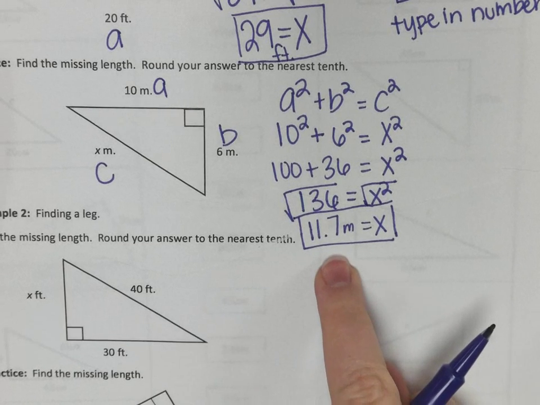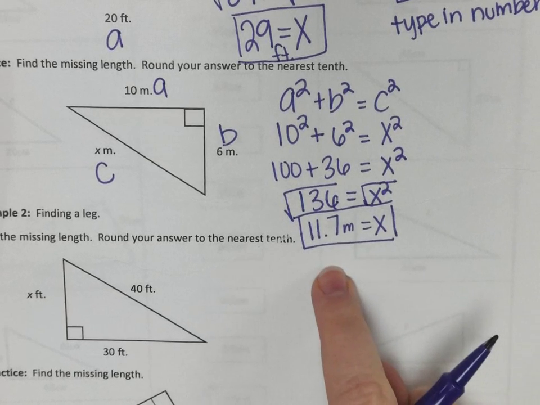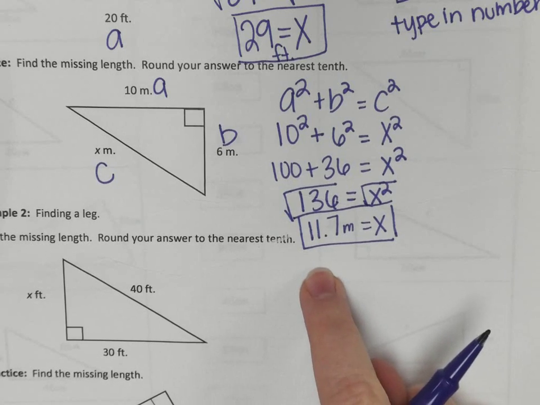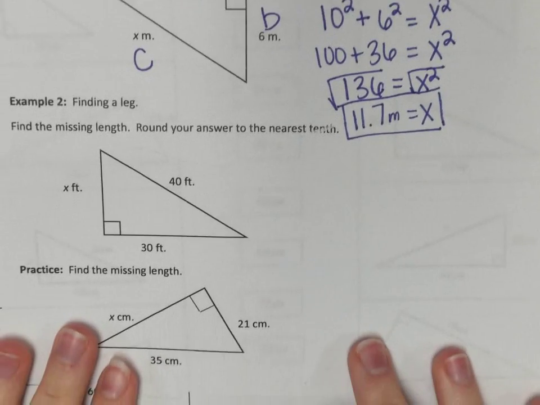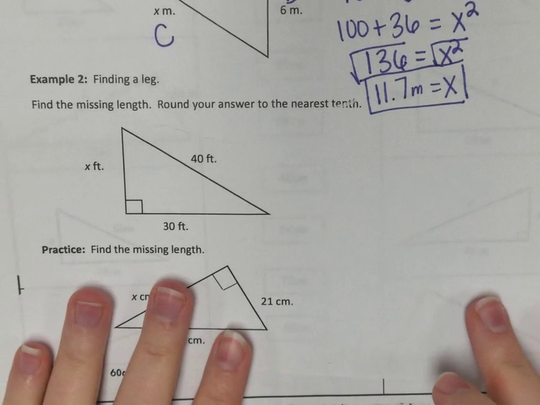All right. Any questions on how I got this? I saw lots of good answers on your papers. Okay, awesome. Okay, example 2 is a little bit different, okay?